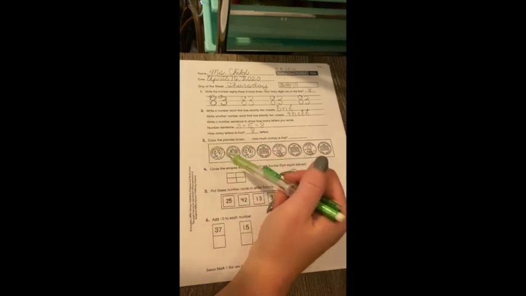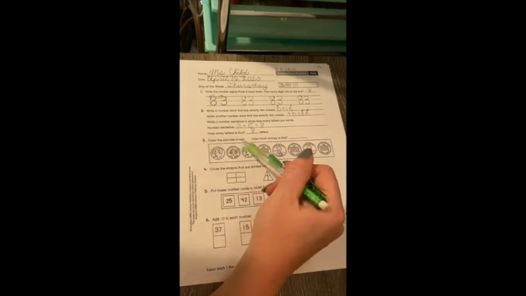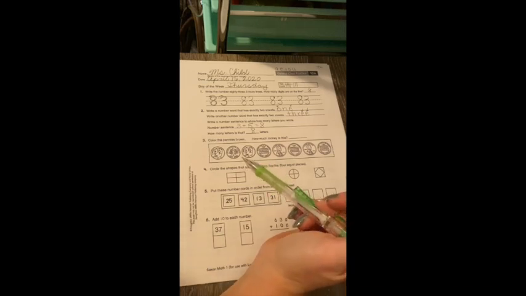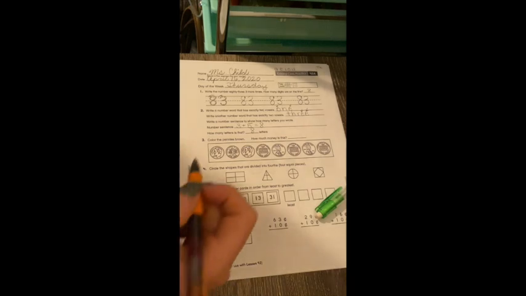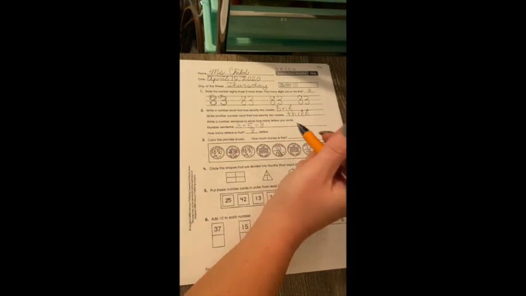Number 3 says, color the pennies brown. Now, not all of these are pennies. So look carefully and make sure you're only coloring the pennies brown. You have a brown crayon. Okay, I didn't have brown, but I have orange, so we'll get the gist.